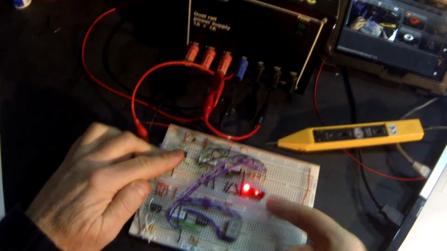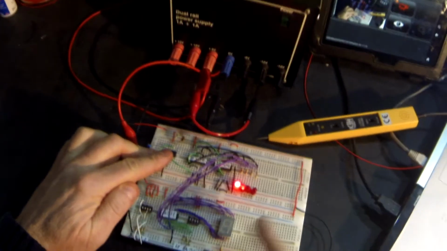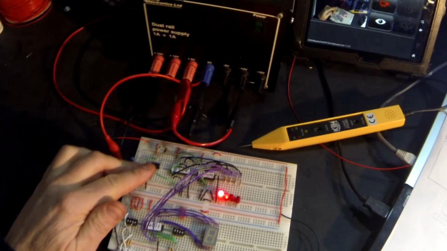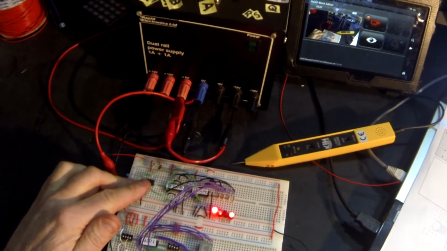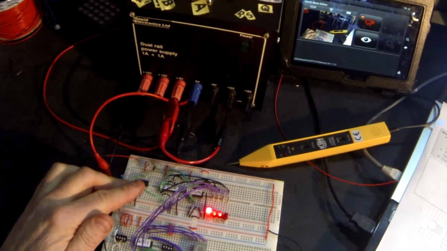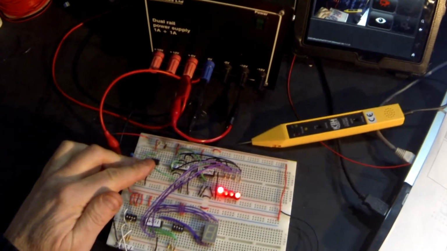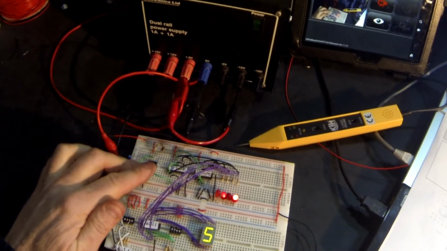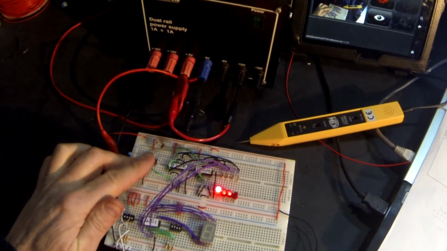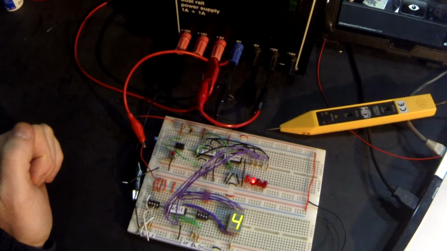So that is now 10, 11, oh, that jumped actually, so my debouncing switch wasn't working so well. So that is of course 8 and 4, which is 12, 13, 14, 15, and back to 0. So that's all working perfectly.